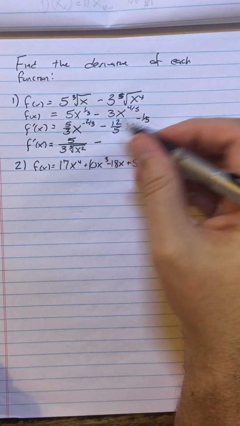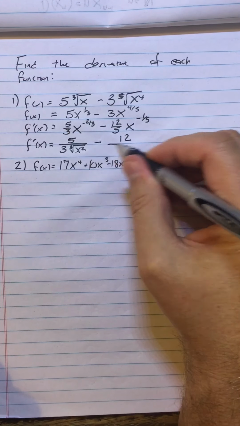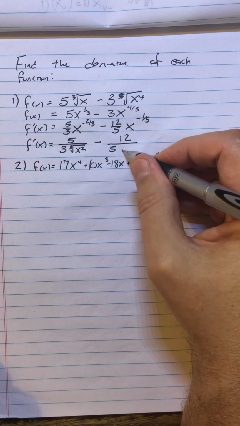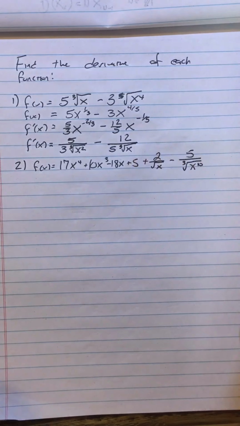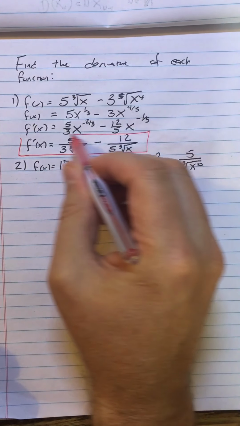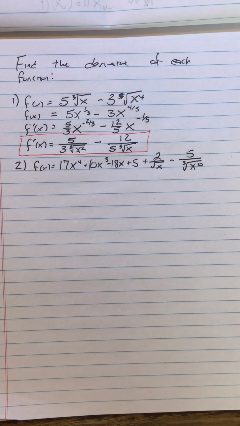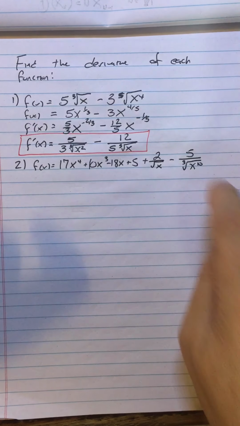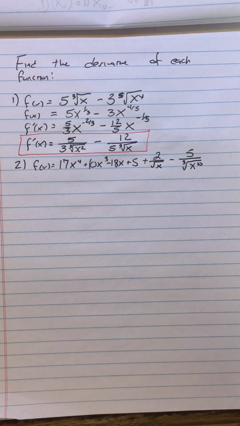Right, and then I have minus, I'm going to do the same thing with this one, 12/5. This time I just have x to the 1/5 power, so it's fifth root of x. So that is my final answer for number 1 there. F prime is, yeah. Now you try and do this one. Pause the video, do this one, then come back.